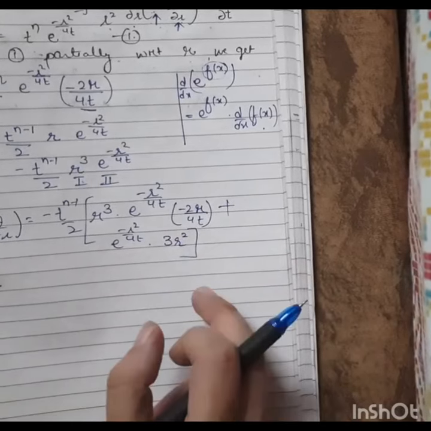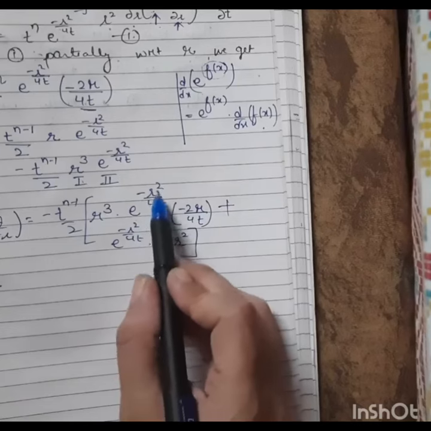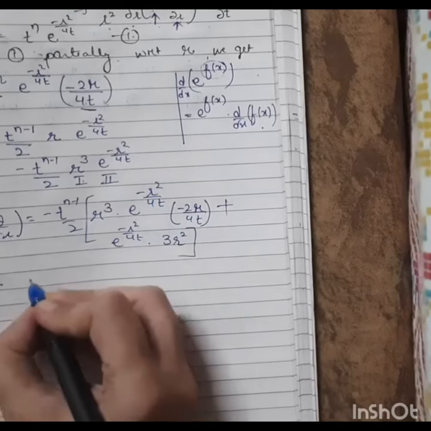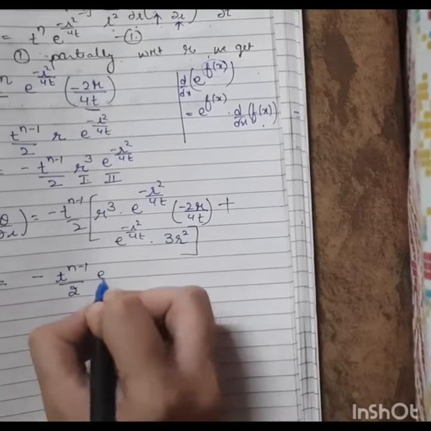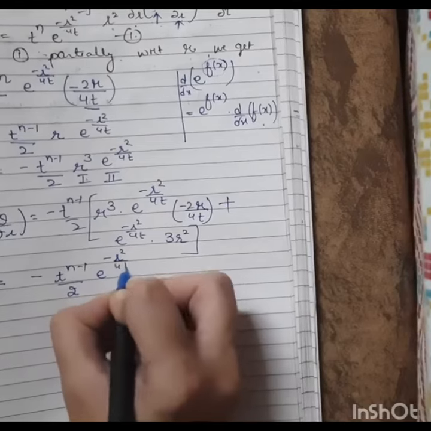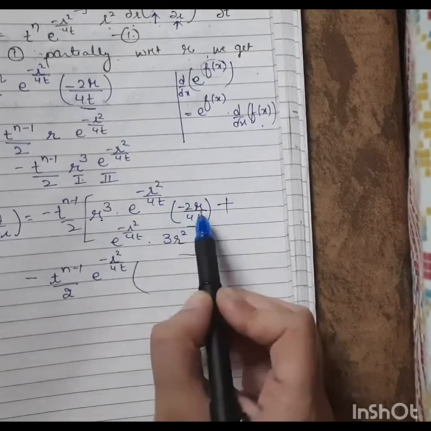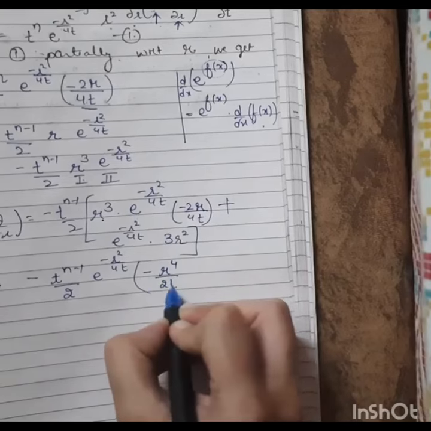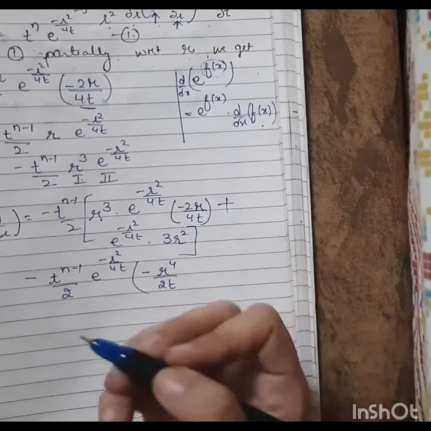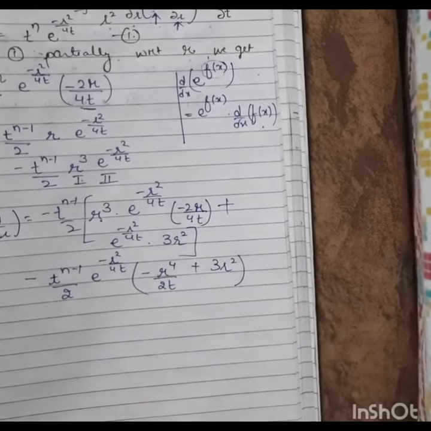Now we will simplify these terms. You can see from the bracket we can take e raised to minus r square by 4t common, so I'm going to take that outside, minus t raised to n minus 1 upon 2 e raised to minus r square upon 4t, I took it outside. This is r cube, this is r, so I can write it minus r raised to power 4 upon 2t. This 2 and 4 are cancelling, plus 3r square. This is what I got.